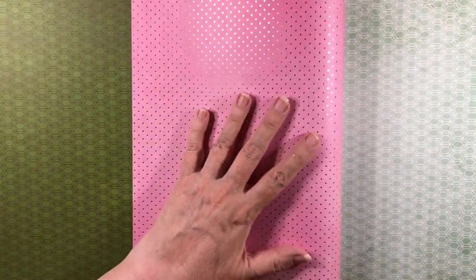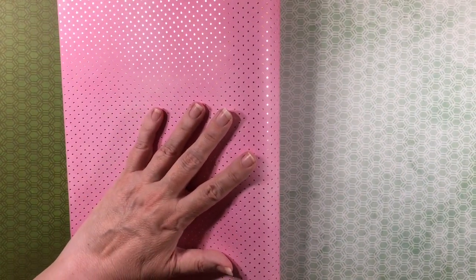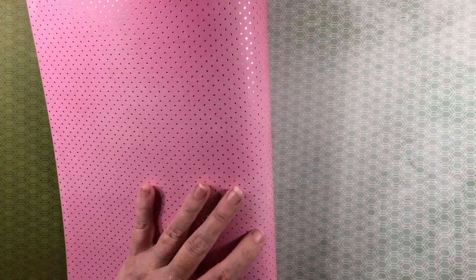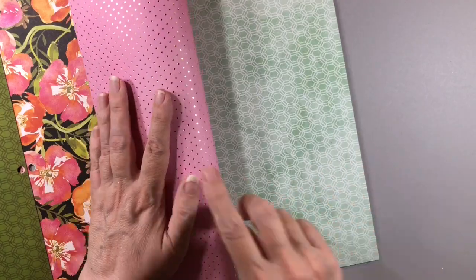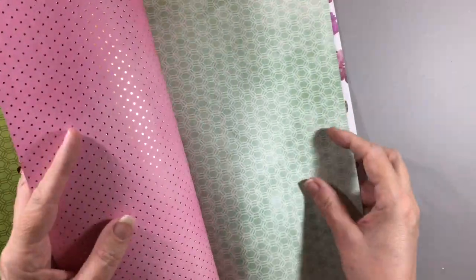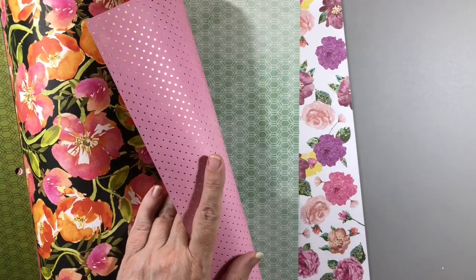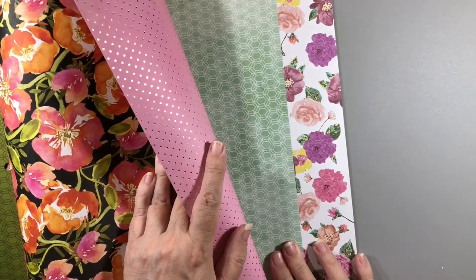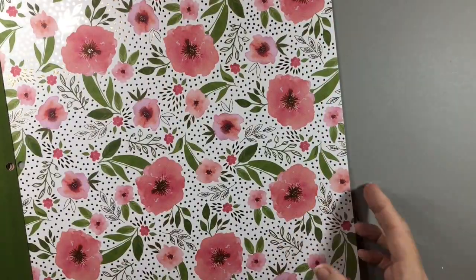But let's take these two. They're beautiful papers, but together, alone, without anything else, not so much. I really probably should have pulled this up in the album. But if we take these two together, they're okay. But if we pull this back, and now we add that floral into the mix, can you see it? Oh gosh, I hope you can see it. Now you've got something much more interesting. You see that?